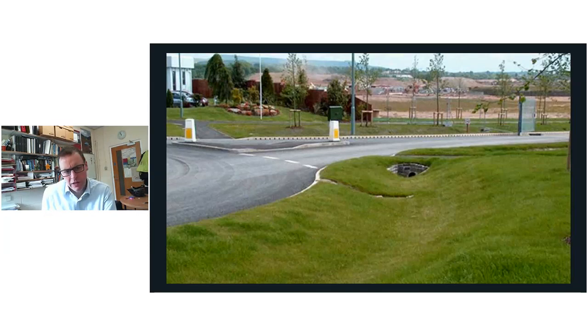So this has changed the way developments look. Rather than in this example here, rather than the road discharging into the pipe, what you see is the road discharges to this swale and down through that outlet.